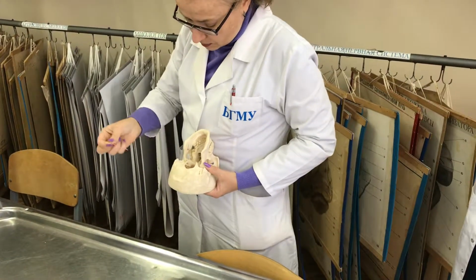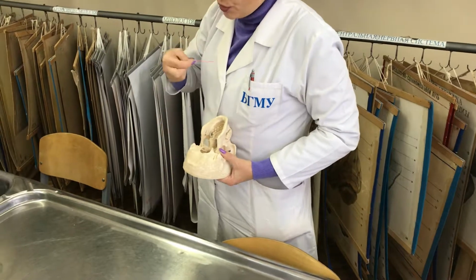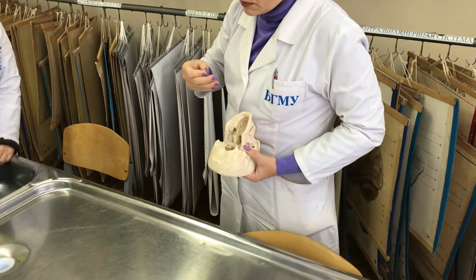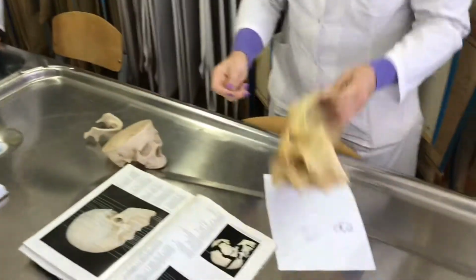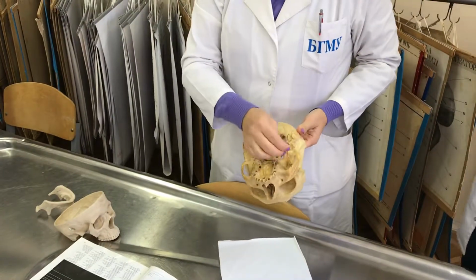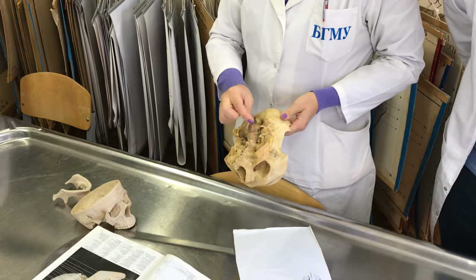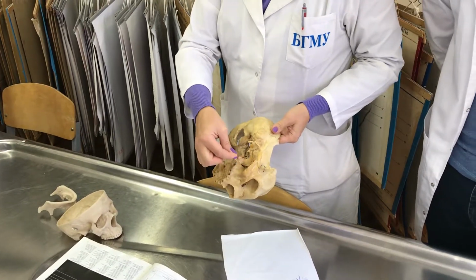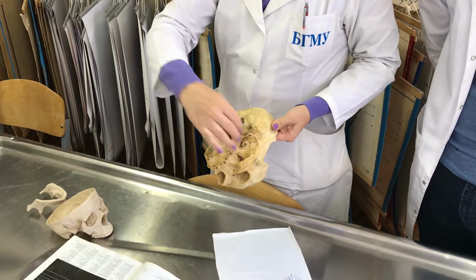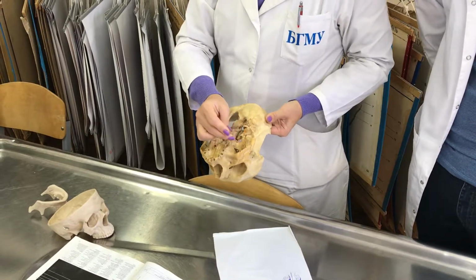You see, we have posterior and inferior walls too. Okay? Maybe you will see it. So, here it is. Infratemporal fossa: anterior wall, medial wall, lateral wall the mandible, and superior wall.